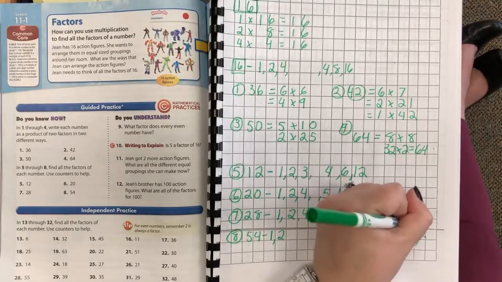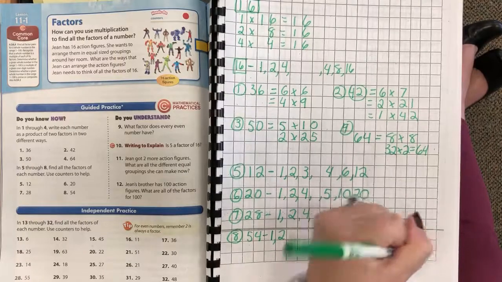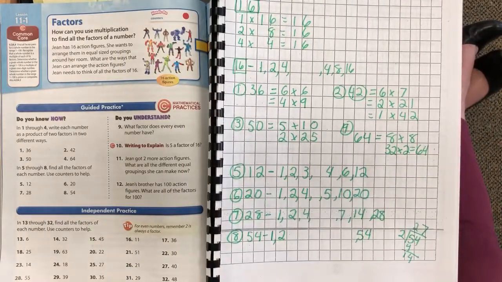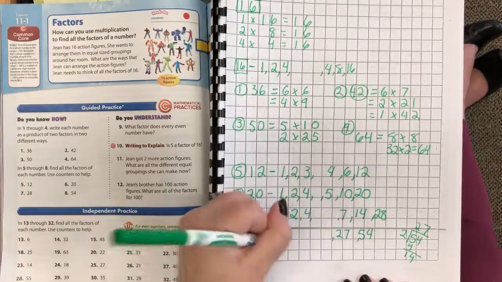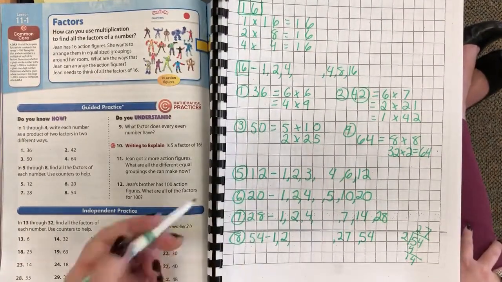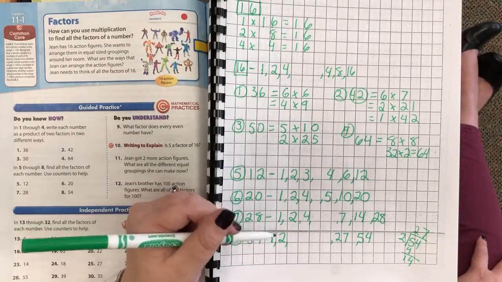2 can go into 5. 2 times 2 is 4. 1, 14. 2 goes into 14, 7. All right, so 2 times 27 is 54. I might have to do the same thing with 3. Will 3 go into 54? It will.